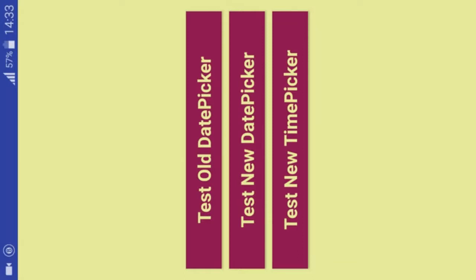So this app actually also records how long it takes to pick a date. That way you can pick a date and contrast it against how long it takes to pick a date with my new control. So I'm going to select a date with the old control first. I'm going to select December 22nd, 1968. We're going to time that.